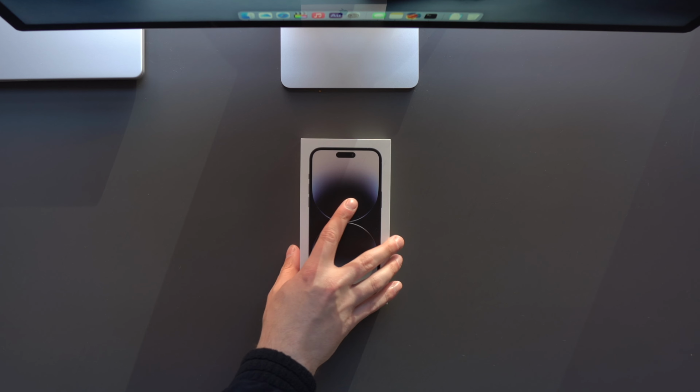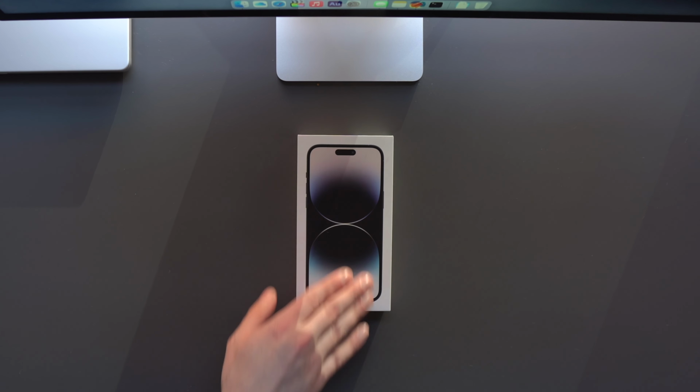I've had my iPhone 14 Pro Max since the day it came out, but I've just noticed that I've done barely any videos on the channel about the iPhone 14 Pro Max. So that's what I'm going to do today. I'm going to take it back to basics, and just show you what is on my iPhone and exactly how I have the iPhone 14 Pro Max set up.